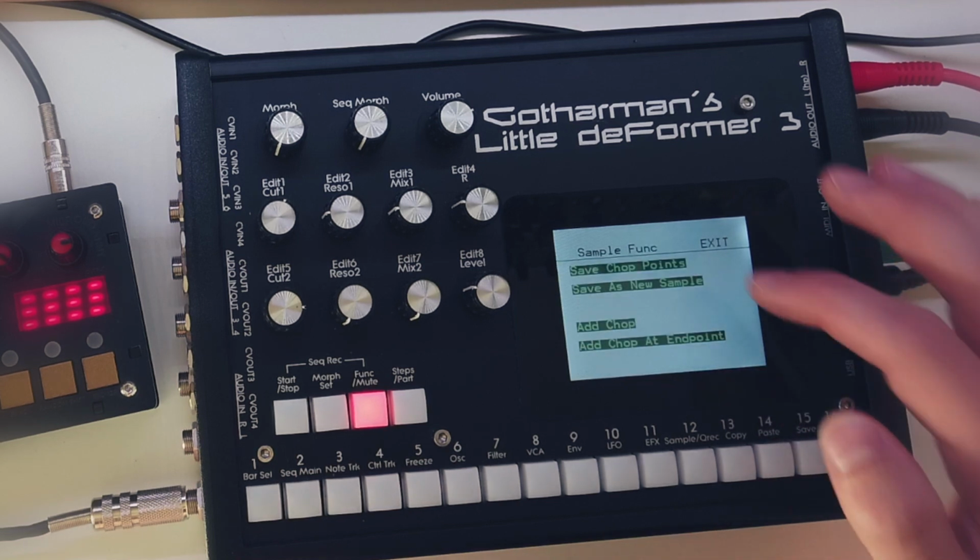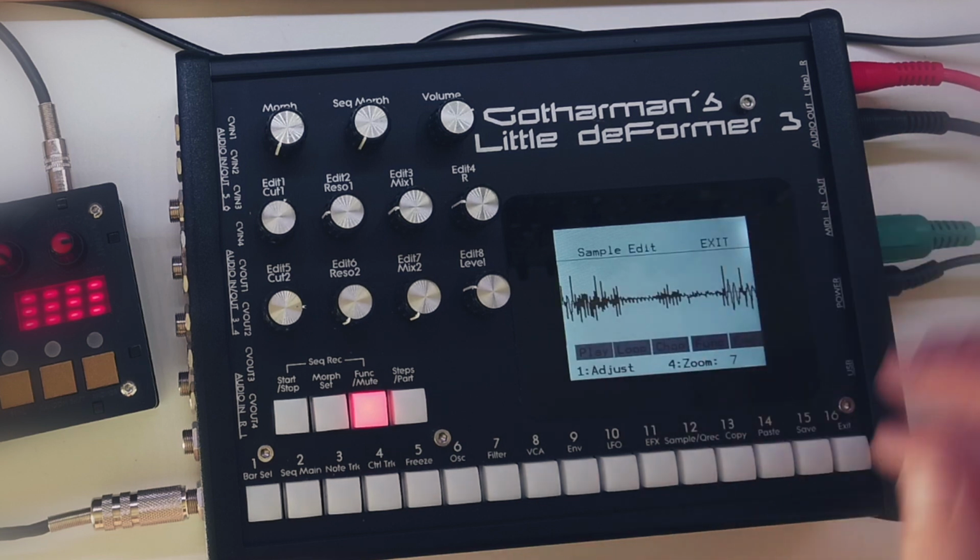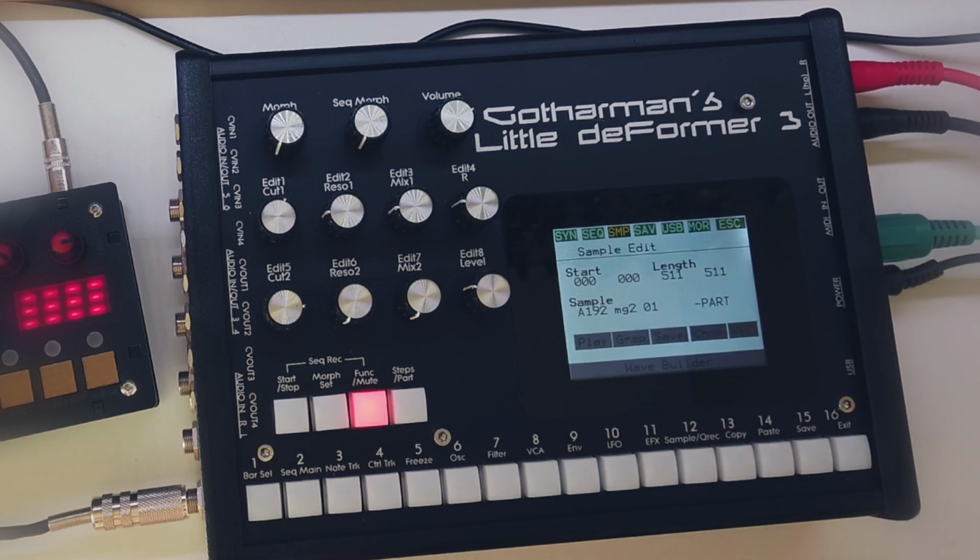We can then save this as a new sample. Let's just do that right now, into sample bank A. It'll save that. So now let's try what the MicroGranny 2 did to the sample with the little deFormer 3.